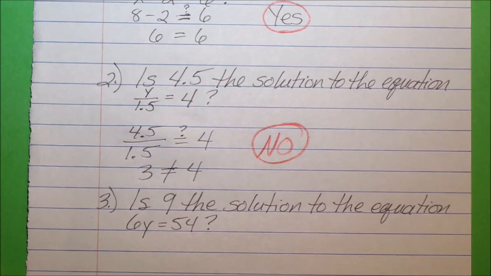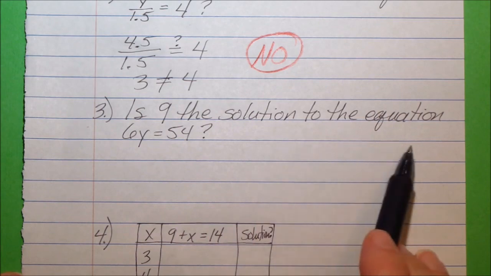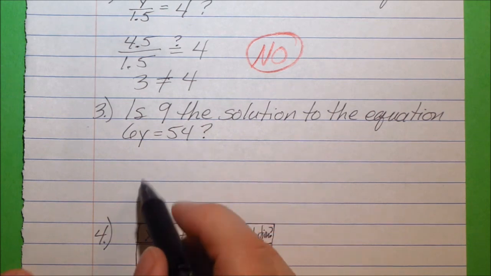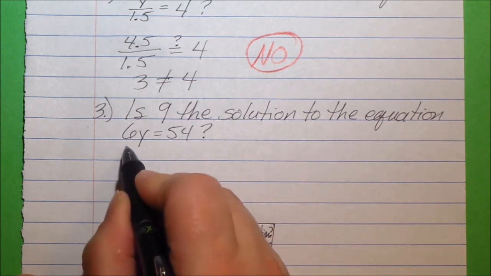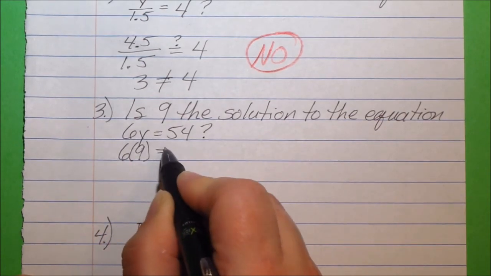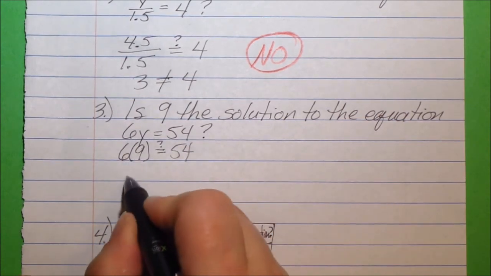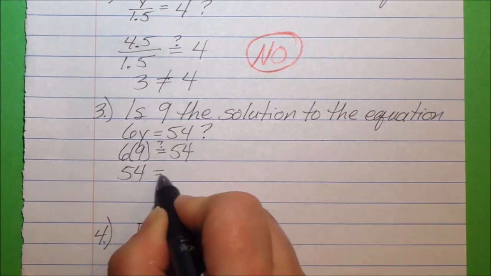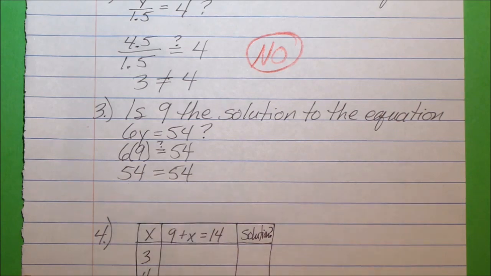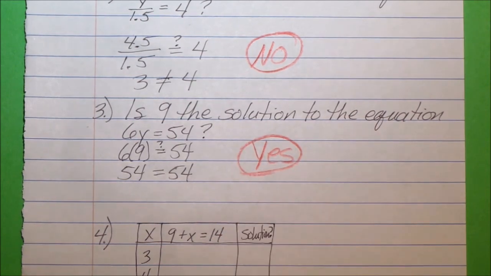And 3 is not equal to 4, and so no, this is not a solution. All right. The next one, number 3, we have, is 9 the solution to the equation 6y equals 54? All right. Well, I have to plug in 9 for y, so I'm going to multiply 6 times 9. Is it equal to 54? Well, 6 times 9 is 54. Bring down the equal sign and the other side of the equation, 54. 54 is equal to 54. And so, yes, 9 is a solution.